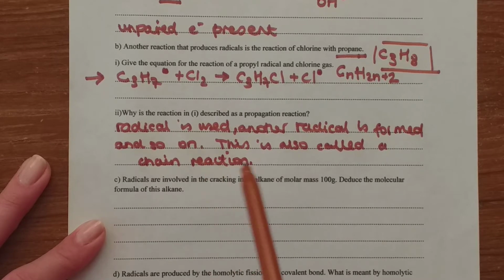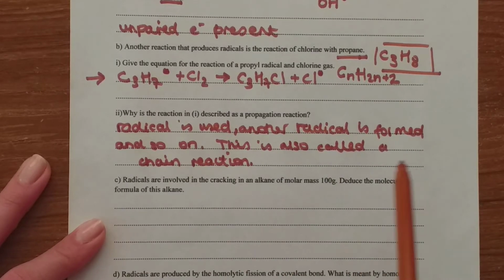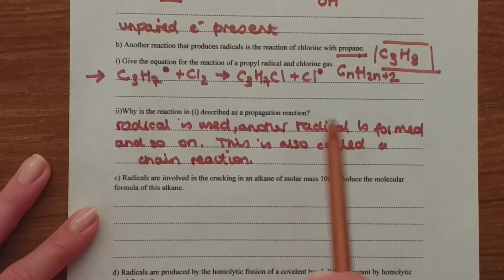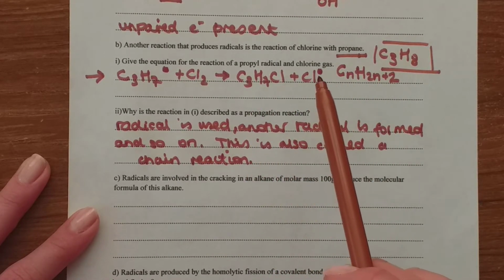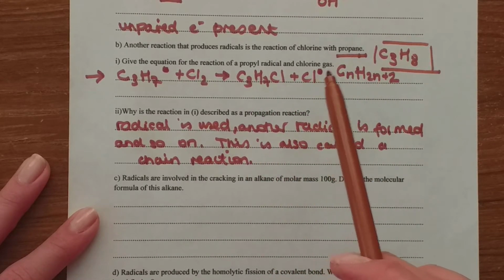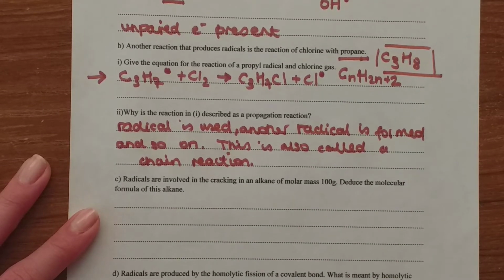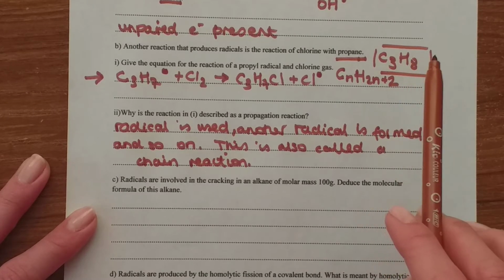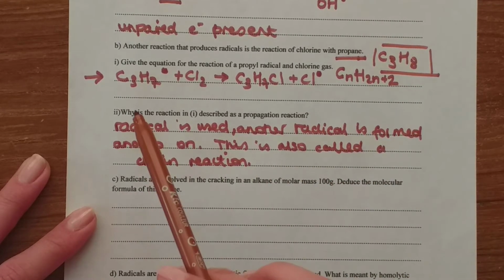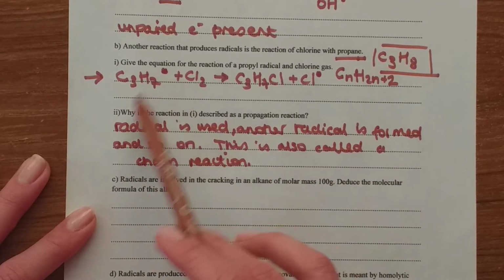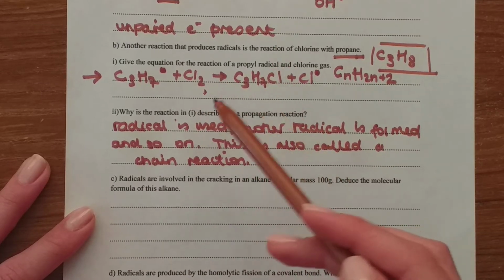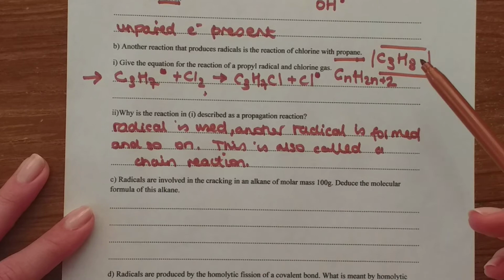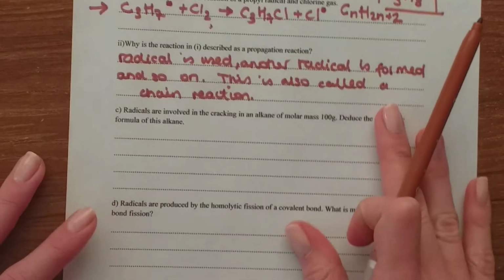So I wrote radical is used, another radical is formed, and so on. This is also called a chain reaction because you're going to have 1 chlorine radical react with another propane, which will give you again this propyl radical reacting with chlorine gas and forming a chlorine radical, which will again react with propane, and so on and so on.